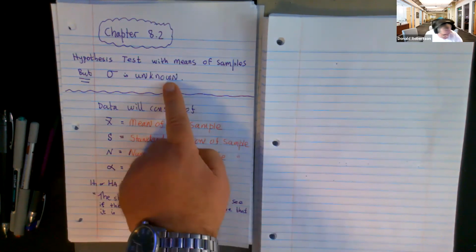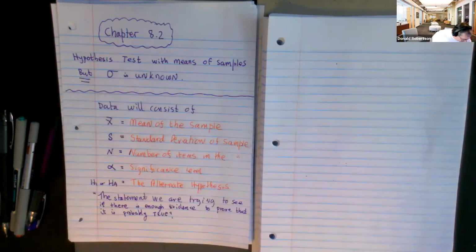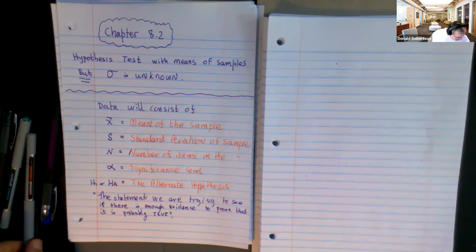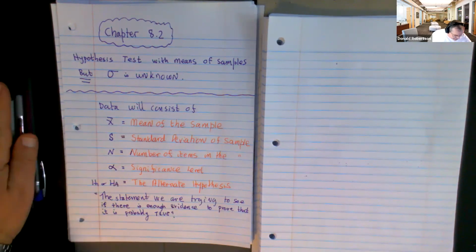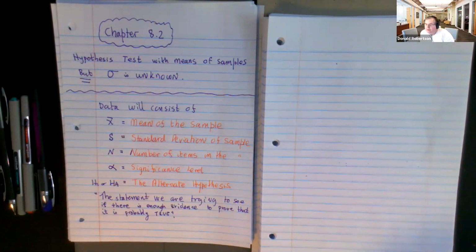So when you do a sigma unknown, that means we will be using not Z-scores, but T-scores. Remember the student T-distribution? The T-score. Thankfully, the calculator has SALT. Now, I don't know why it didn't do SALT in 8.1, because it could have been done, and it probably would have made your life a lot easier, but it is what it is.